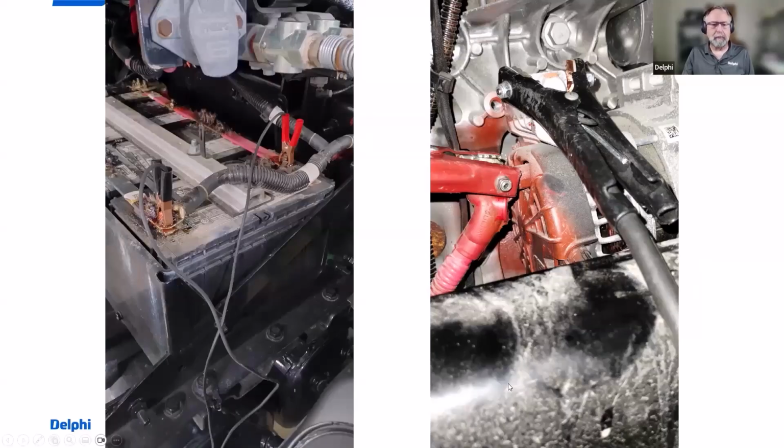There are 2 leads that come off that tester that run to the battery pack itself, and it's measuring voltage here with current being drawn through the cables using a load attached to the high current cables that we've clamped onto the alternator. So basically, it's not a carbon pile, but it's something similar. It's drawing current through these cables.